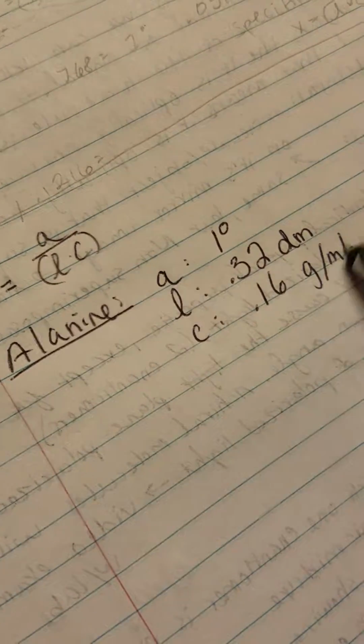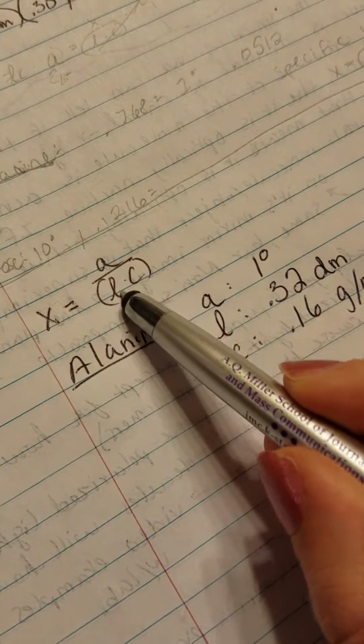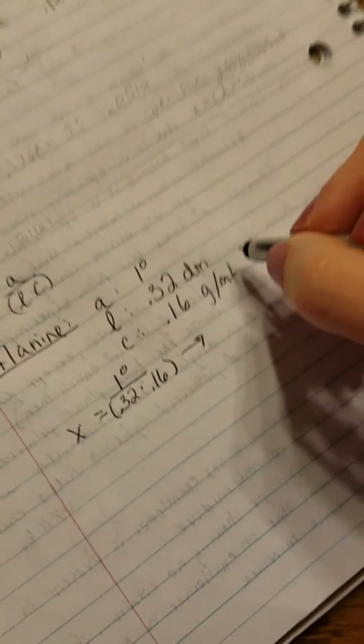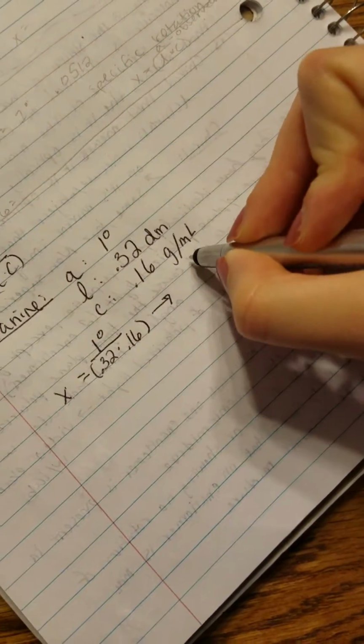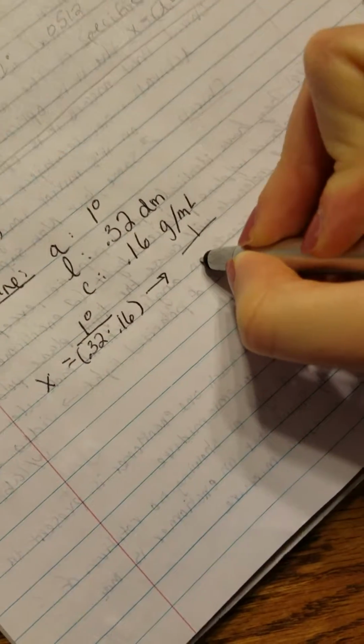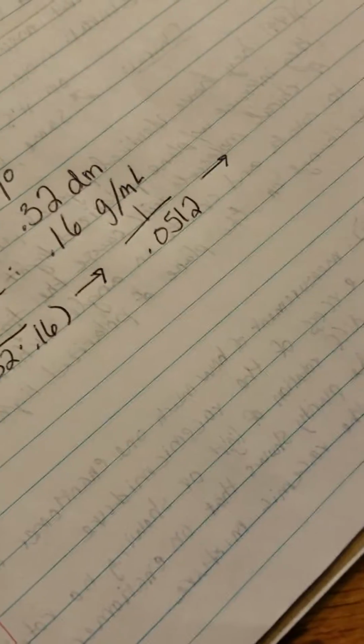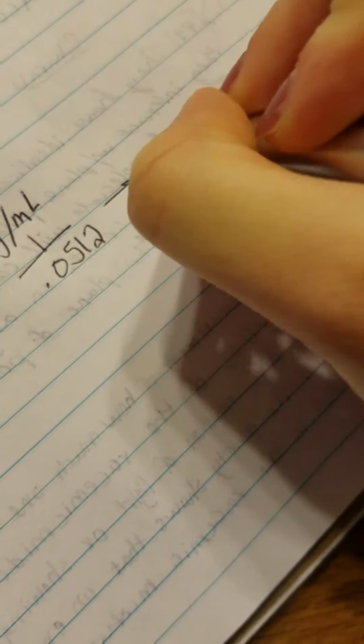Okay, so then you basically take all this and you plug it in where it is in the equation. So I'll have x equals 1 degree divided by 0.32 times 0.16, which, probably help if I just hold it up, there you go, gives you 1 over 0.0512, which, if I calculate that right, I got 19.5. So I rounded it up to 20.